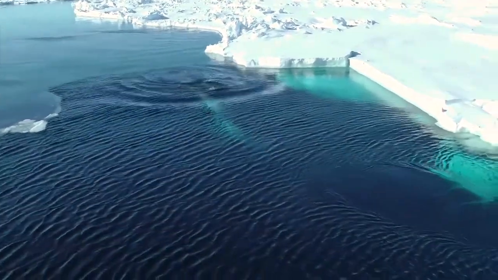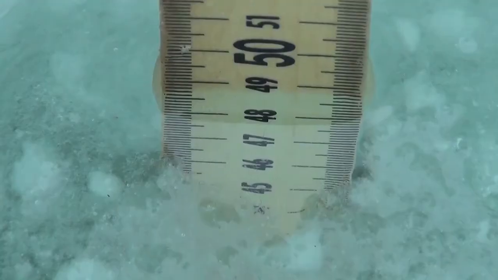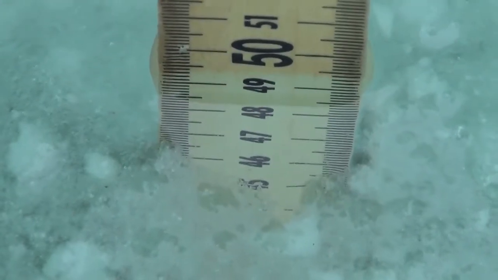And part of the big problem is that we're losing this summer Arctic ice pack at a tremendous rate. Over the past 10, 20 years, we've lost over half of the summer Arctic sea ice pack. So it's a rather dramatic decrease in the ice cover in the Arctic.